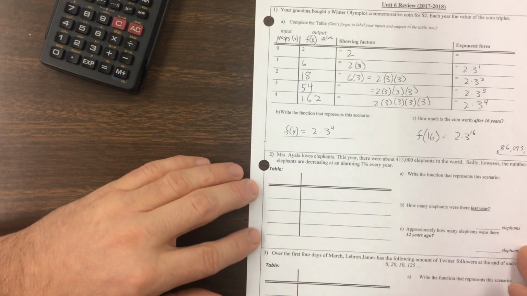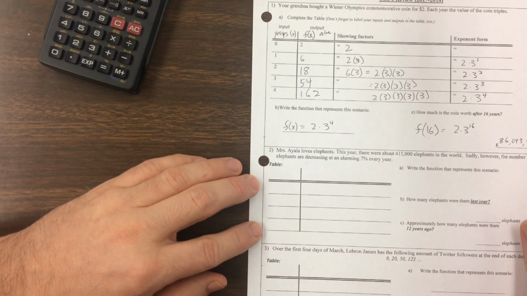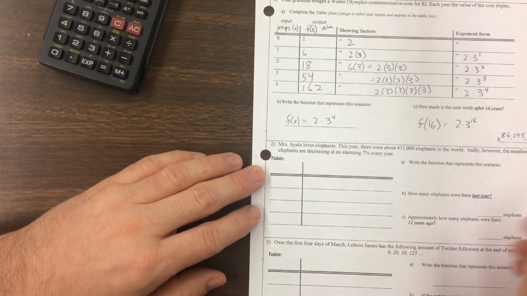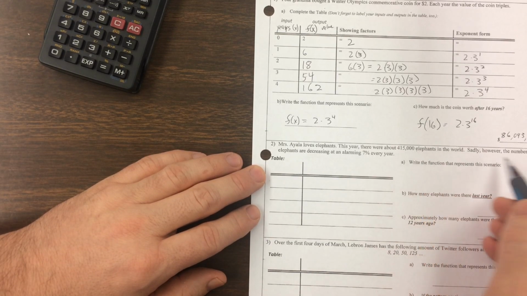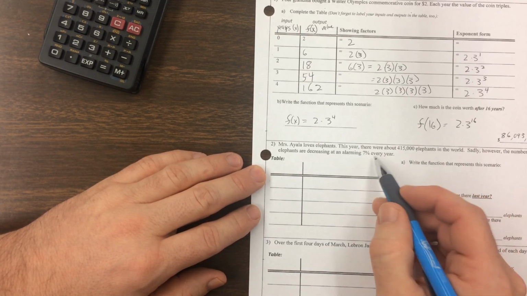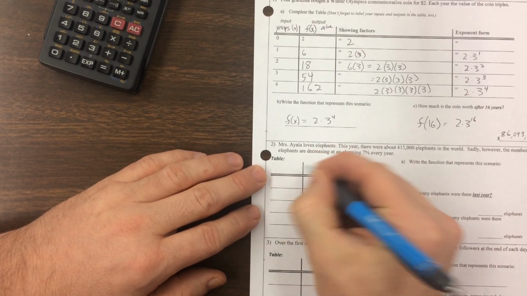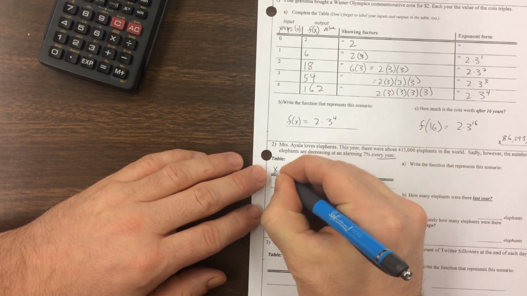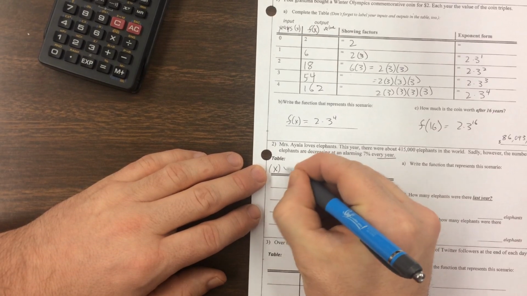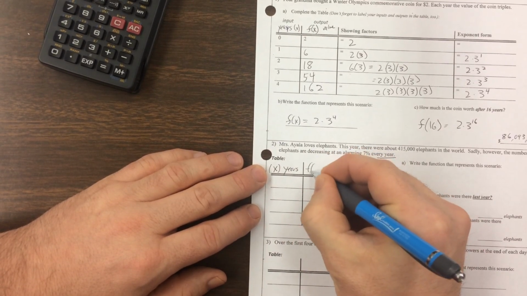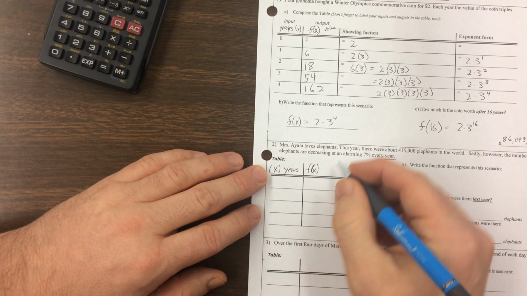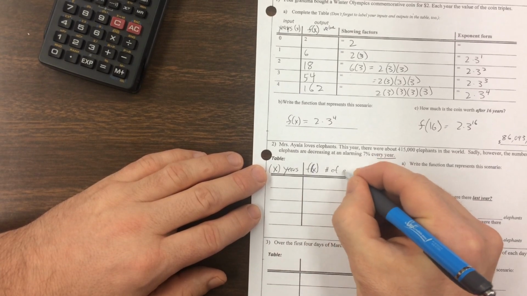All right, next one, Miss Ayala's elephants. This year there are about 415,000 elephants in the world. Sadly, however, the number of elephants is decreasing an alarming 7% every year. So x is going to be representing years. And f of x, what the years affect, is the number of elephants.